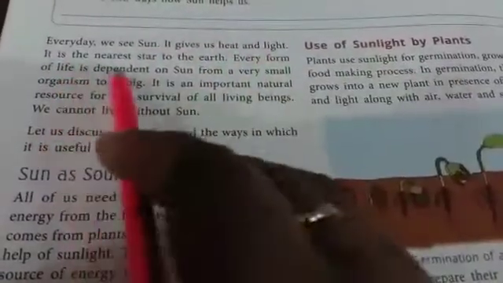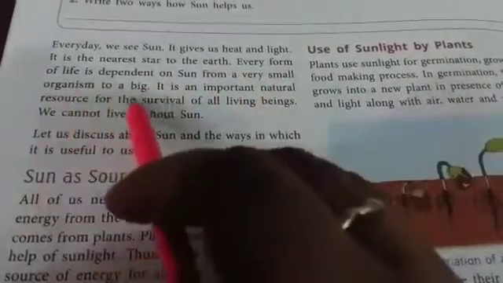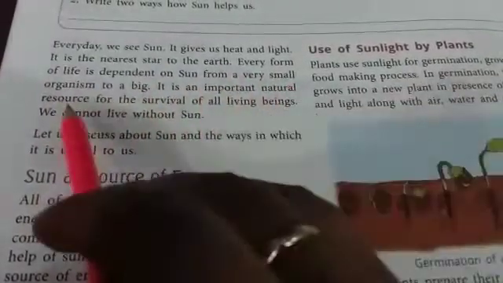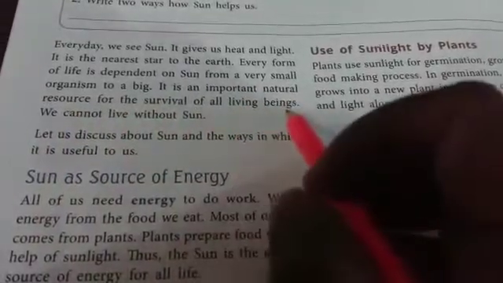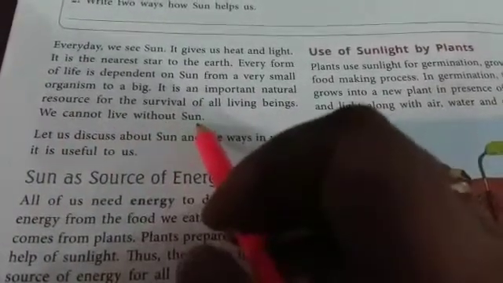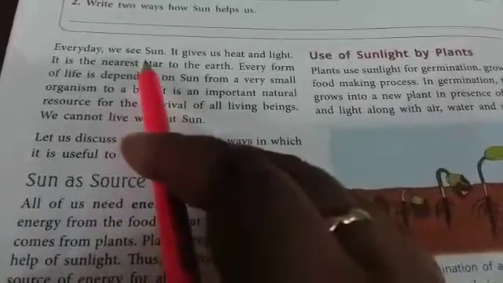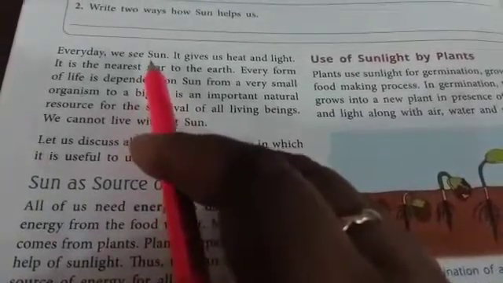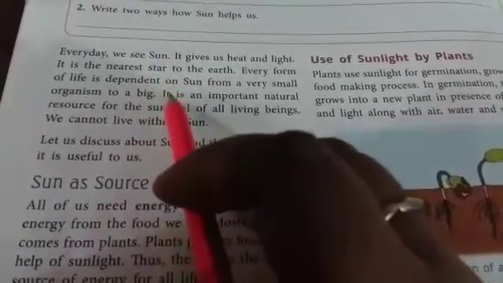Every day we see the sun, it gives us heat and light. It is the nearest star to the earth. Every form of life is dependent on the sun, from a very small organism to a big one. It is an important natural resource for the survival of all living beings. We cannot live without the sun. Now the sun is a natural resource. It is given by nature.